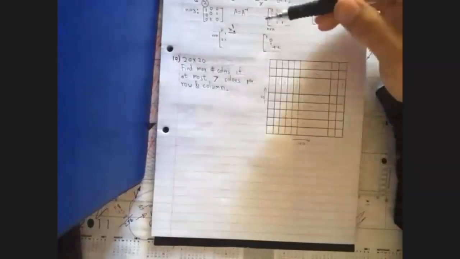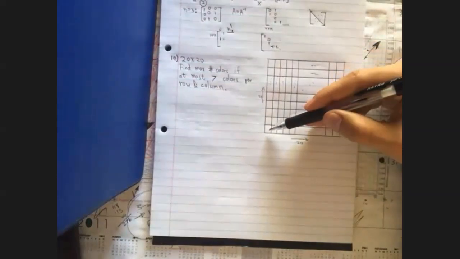So now we're on question 19. So question 19, apologies for the beeping, load shedding just started here. Question 19 says we have a 20 by 20 grid, and we need to color each tile with colors such that each row and column has at most 7 colors. So again, much like question 17, I used an inductive argument.